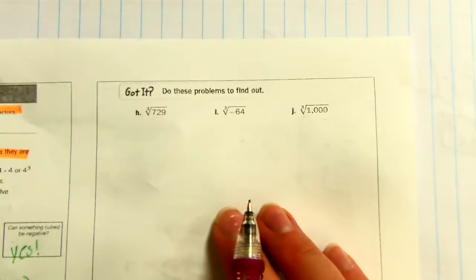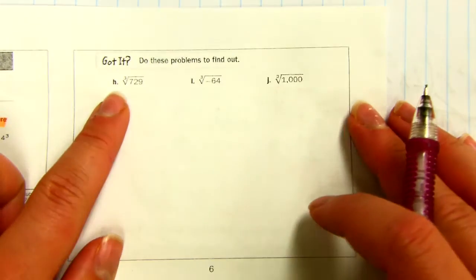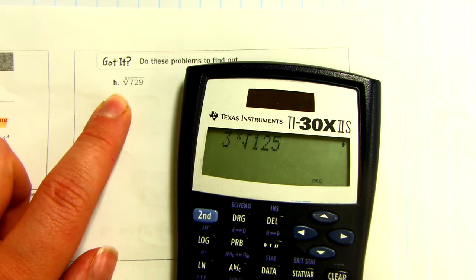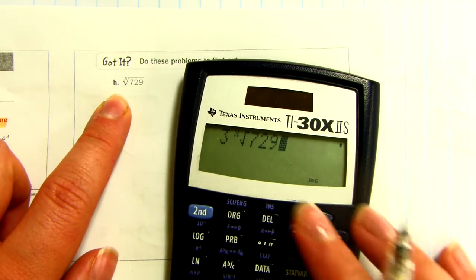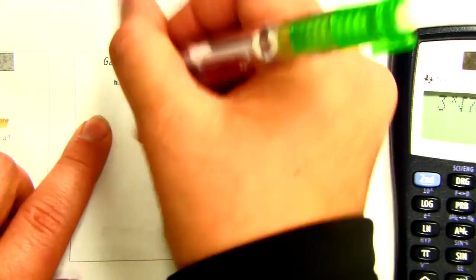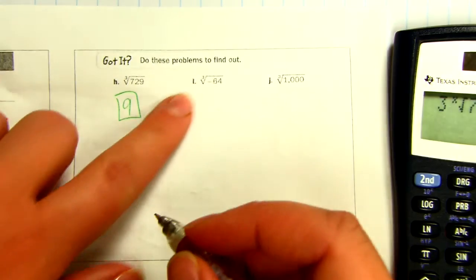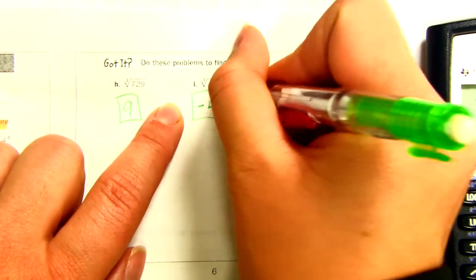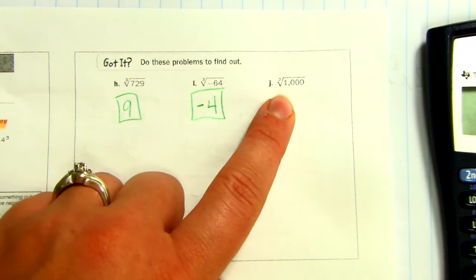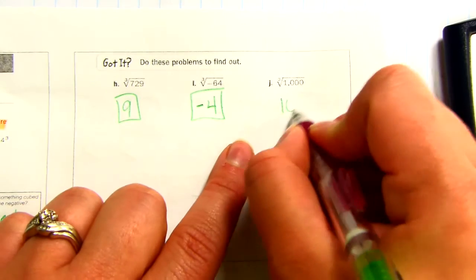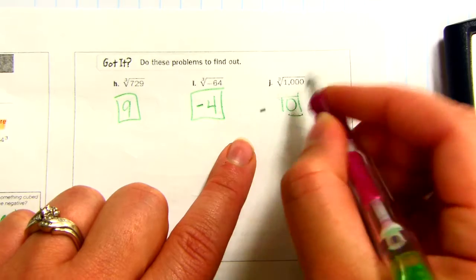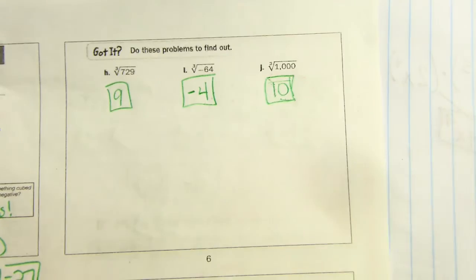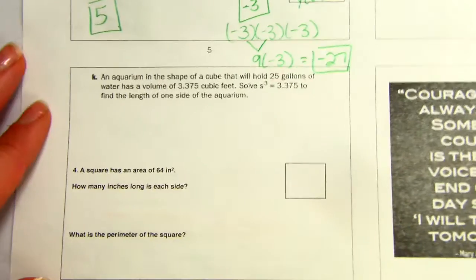Okay. All right, cubic root of 729. I want to say is 6. Don't know for sure. Just push the up button. 729, not 6. Oh, 9. So 9. This is going to be negative, and I think it's 4. It is 4. And this is 10. The only time they will ever be negative is when it starts with a negative under the radical sign. Otherwise, it's positive, and it's only negative with a cubic.